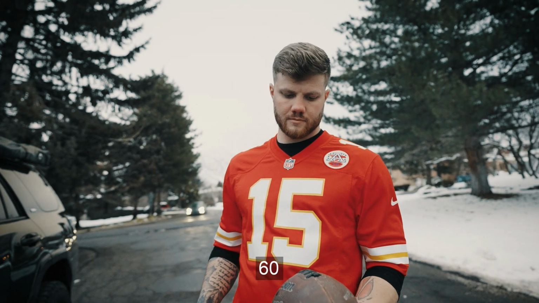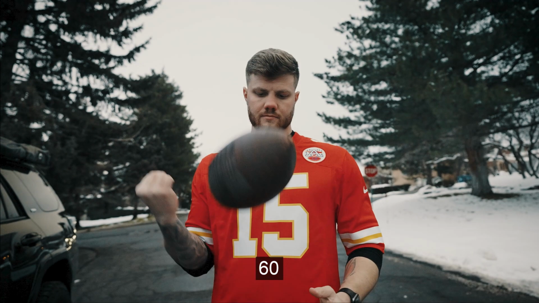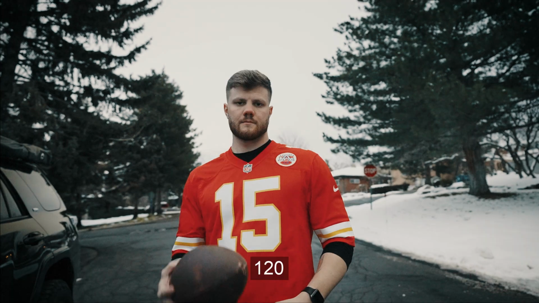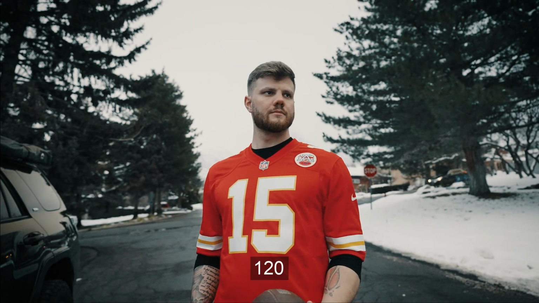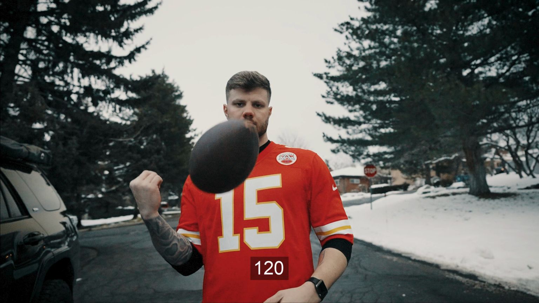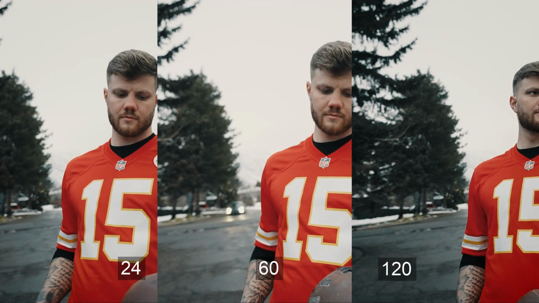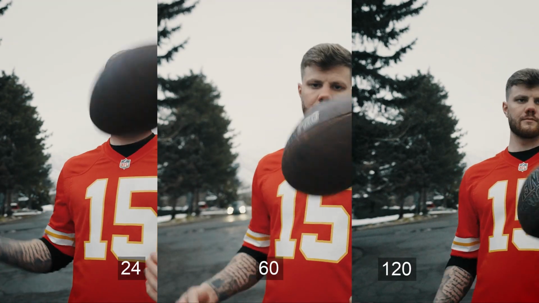Alright, let's take a look at 60, and with 60 it's going to capture more frames, and when we slow it down you can actually see there's still a little bit of motion blur in his hand, but not as much as the 24. And last but not least, let's take a look at the 120, and as we freeze it right there, take a look at his hand, and as you can see there's very, very slight motion blur, nothing compared to the 24 or the 60. And now let's take a look at all three again together in real time. Tell me if you can see a difference.